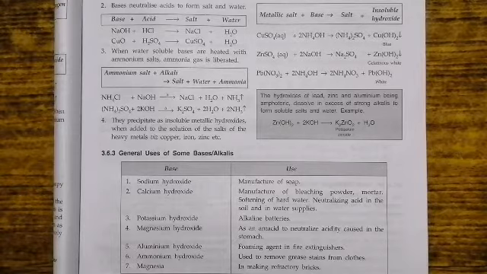Similarly, ammonium salt plus alkali will always give you salt, water, and ammonia gas, which you're going to study in detail in the ammonia chapter. Now, the most important part of this chapter is, what do you observe when you react, let's say, certain bases like sodium hydroxide or ammonium hydroxide with metallic salt solution.